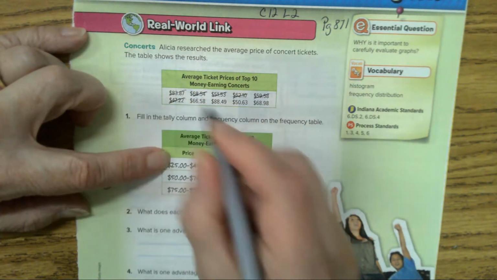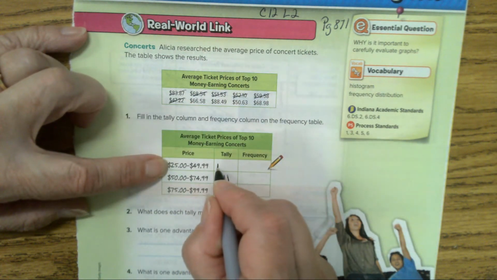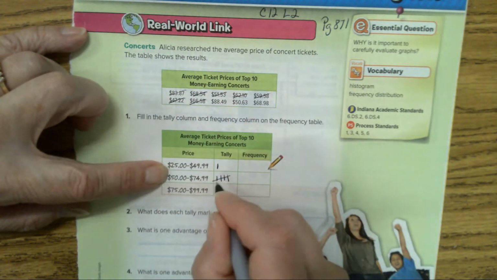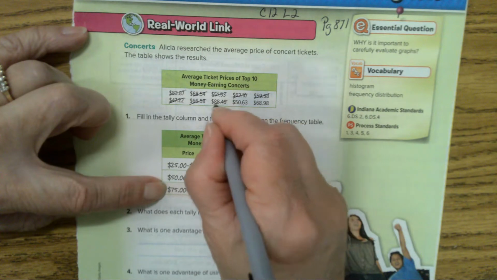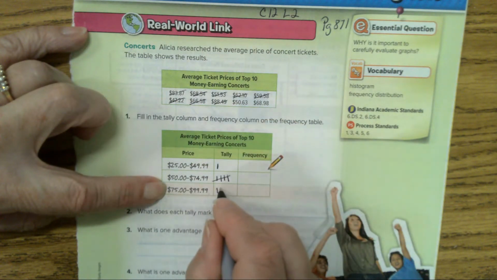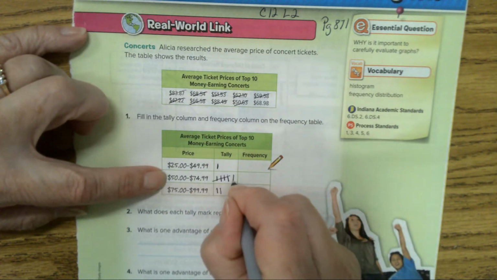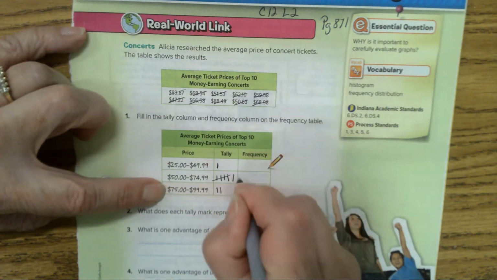That's the one where there's only one where the tickets are that cheap. 66.58 this one. 88.49 is in between 75 and 99. 50.63 is in this one. And 68.98 is in that one.